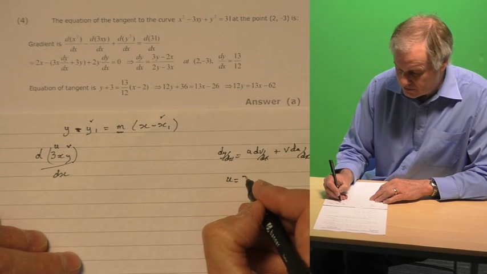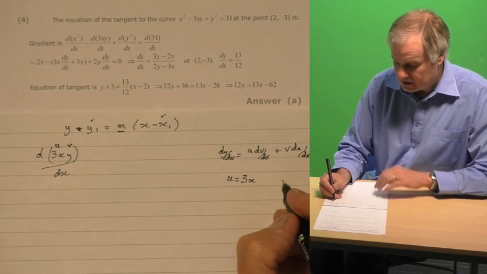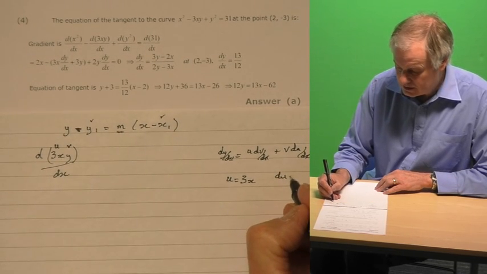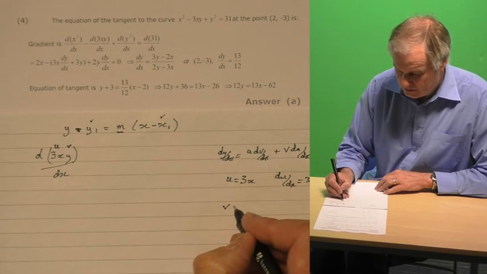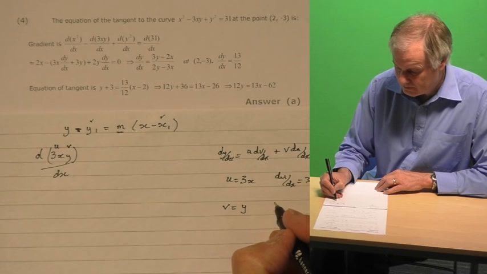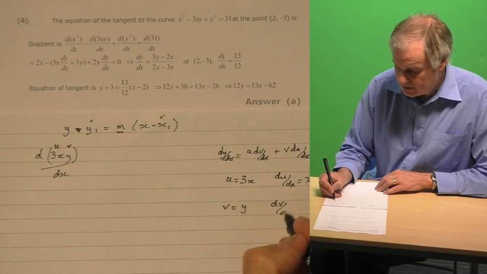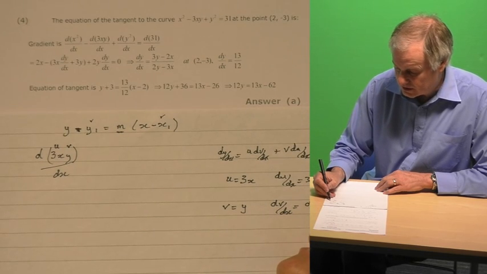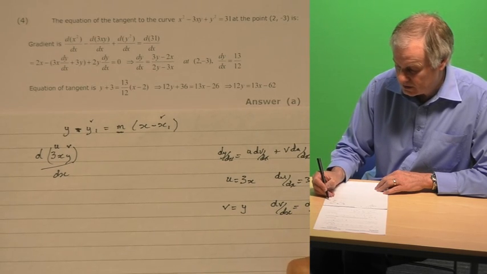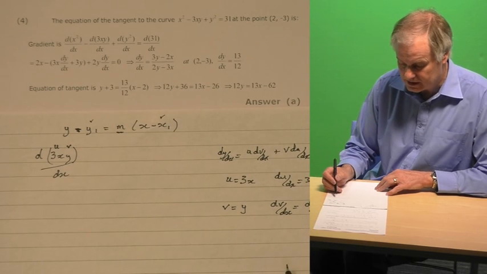u is equal to 3x, so du by dx is 3. v is equal to y. dv by dx is just going to be 1 times dy by dx.